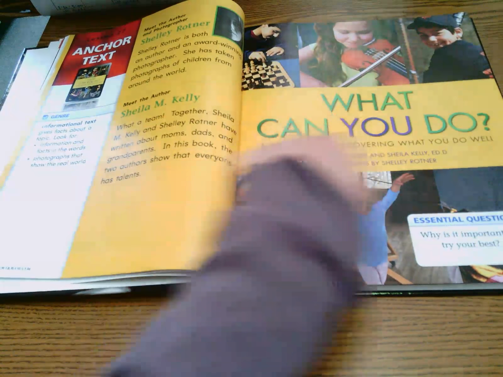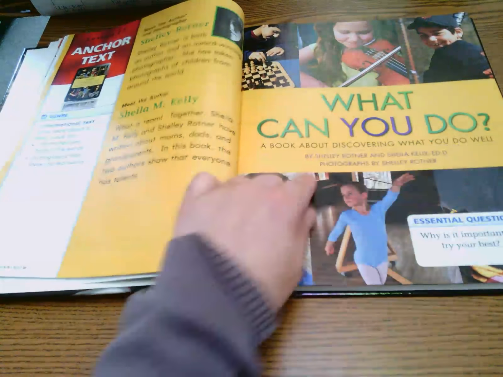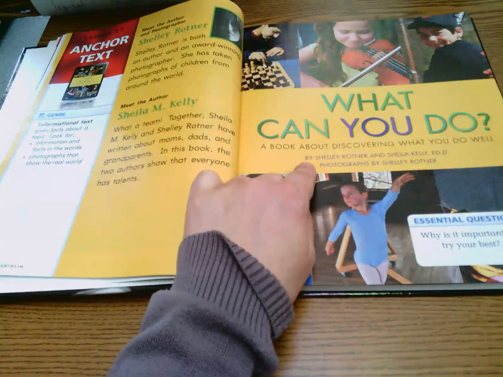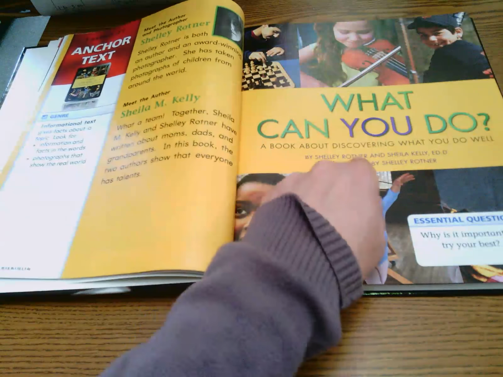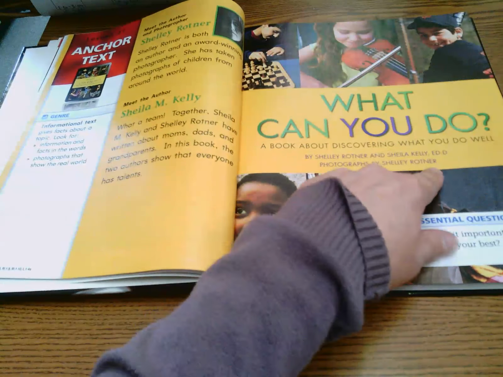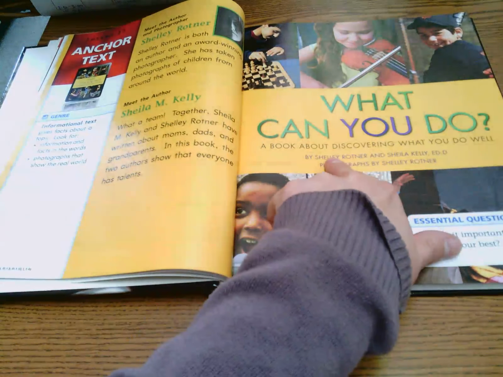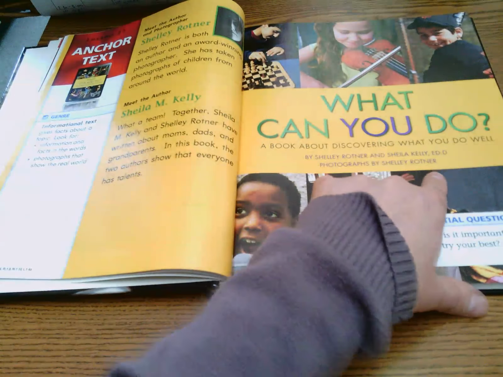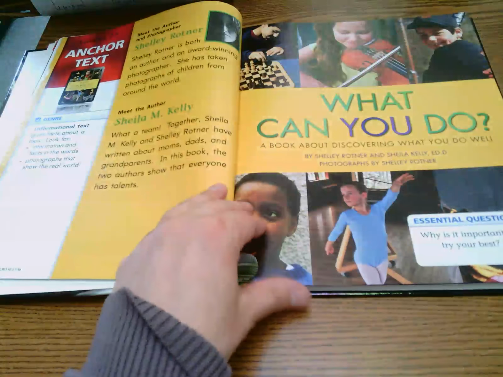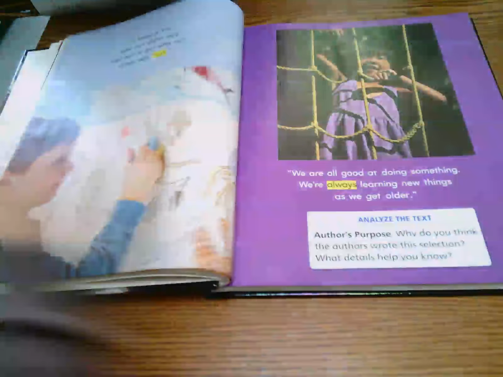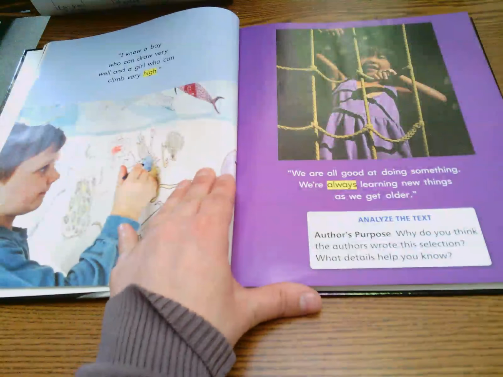The title is What Can You Do? A Book About Discovering What You Do Well. The author, in this case, actually has 2. So the authors are Shelley Rotner and Sheila Kelly, and the photographer is Shelley Rotner as well. So Shelley both photographed pictures for the story and she helped write the story. So I'm going to read. I want you to please follow along.